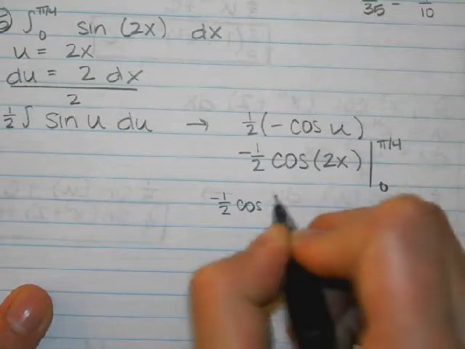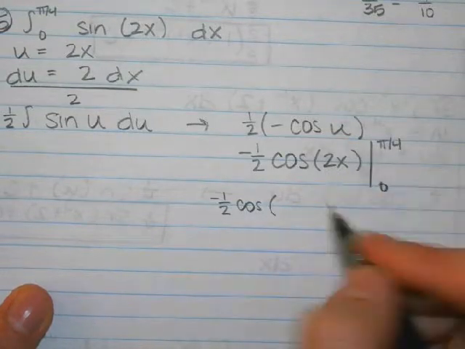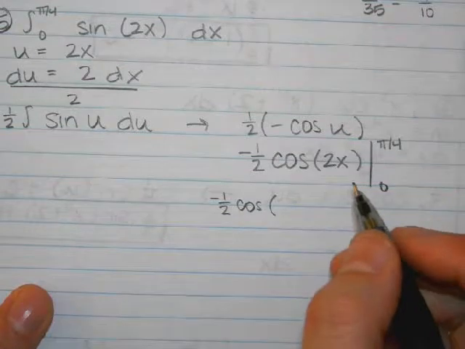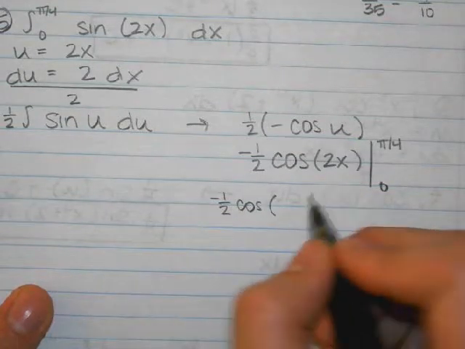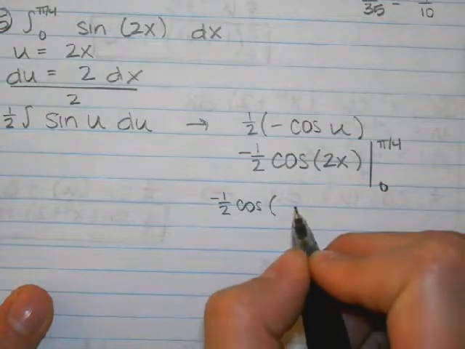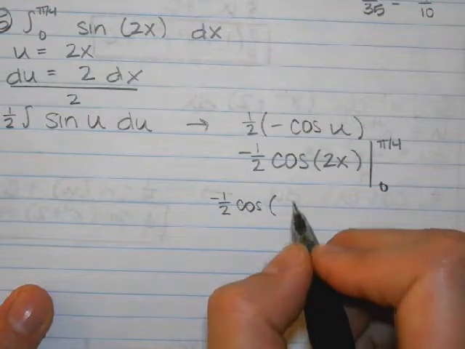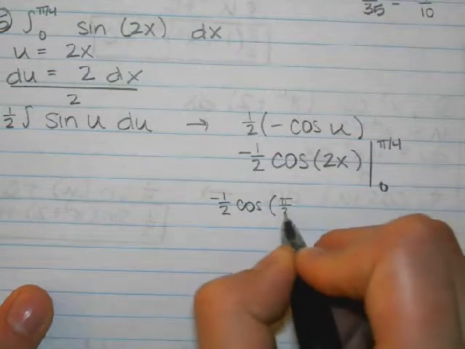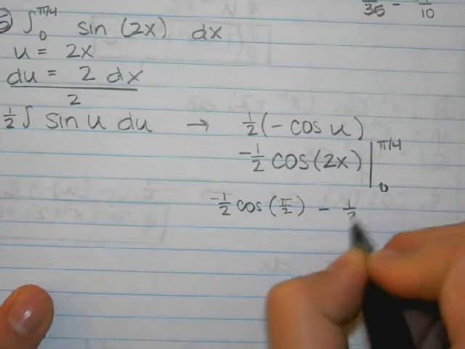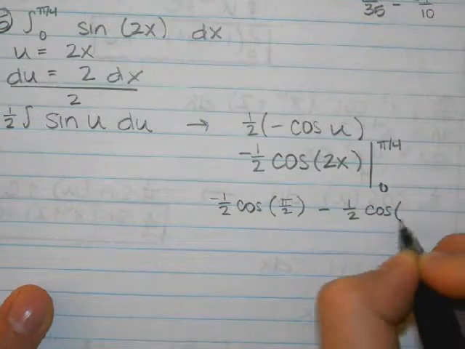So we got negative 1/2. 2 times pi fourths is... 2 pi fourths, which is pi halves. Good. Minus 1/2 cos 2 times 0.